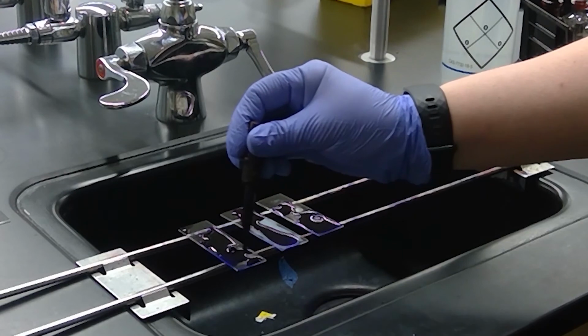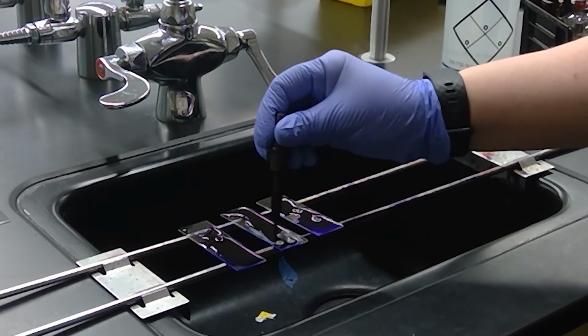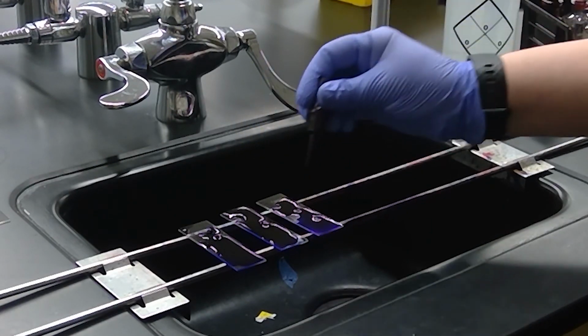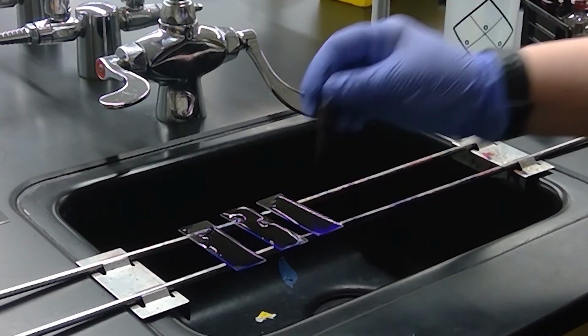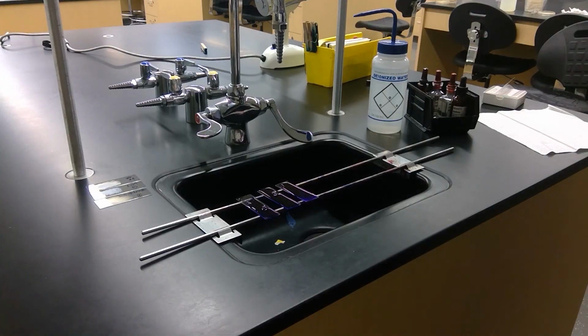Then you just want to cover any spots that you missed. I know it seems excessive, but you don't want to have mixed results. So now we'll wait 1 minute.